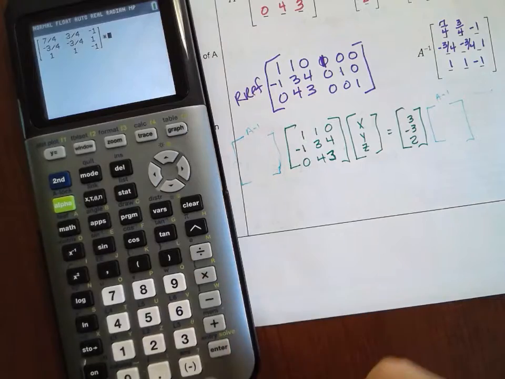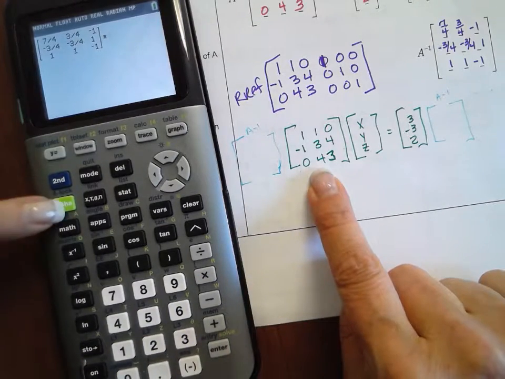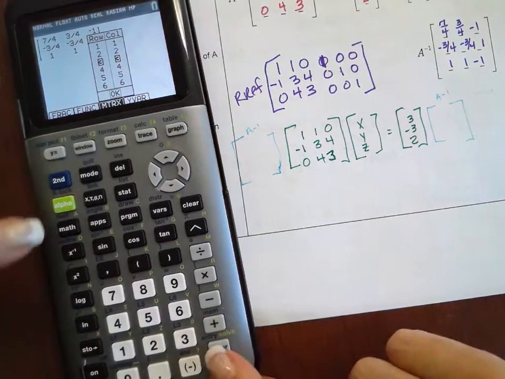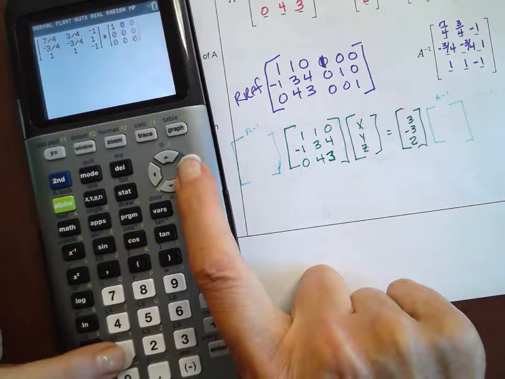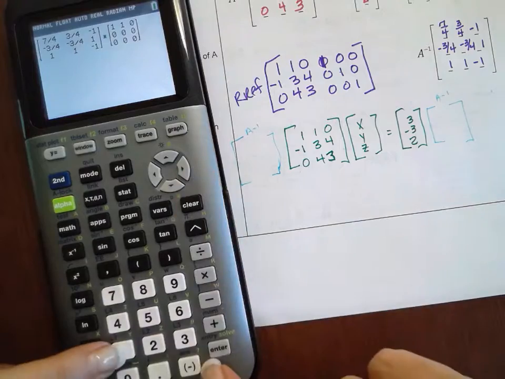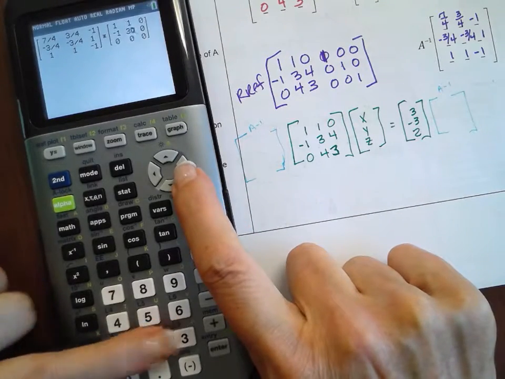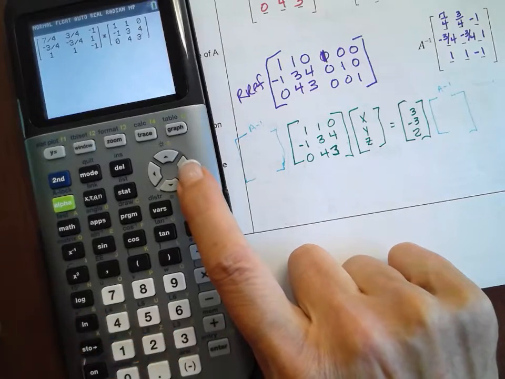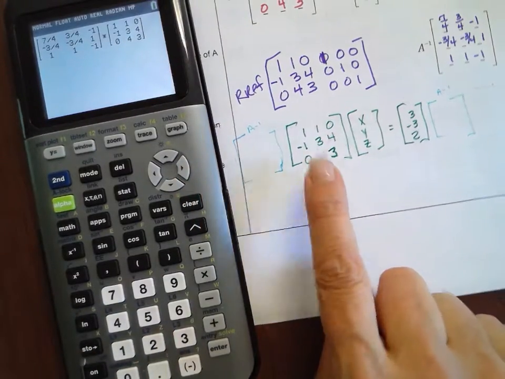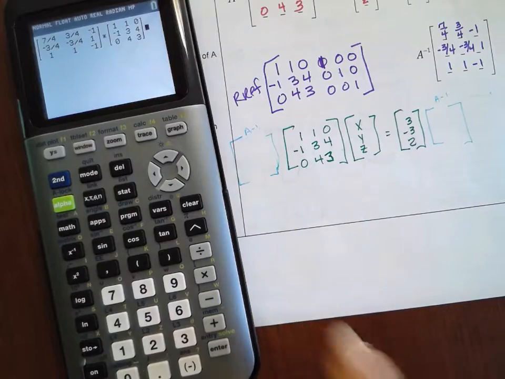And I'm timesing it by my original, which would be 1, 1, 0, negative 1, 3, 4, 0, 4, and 3.